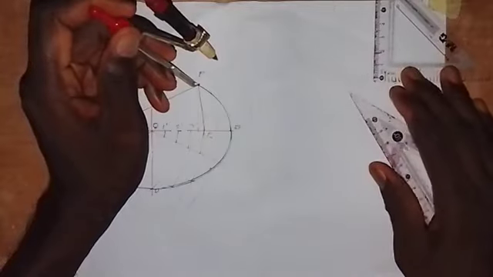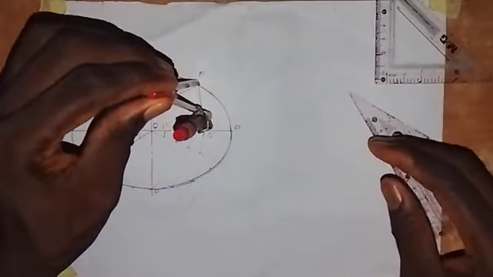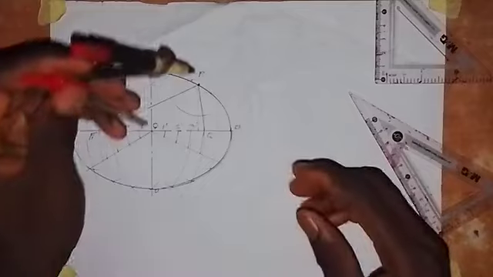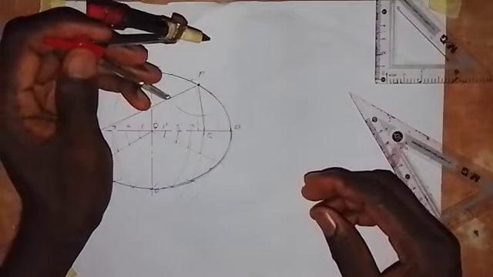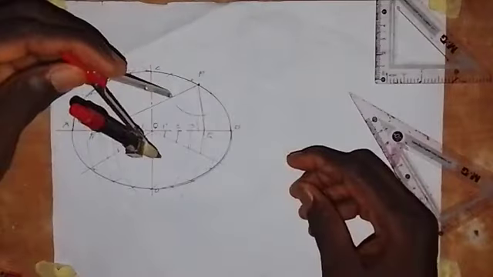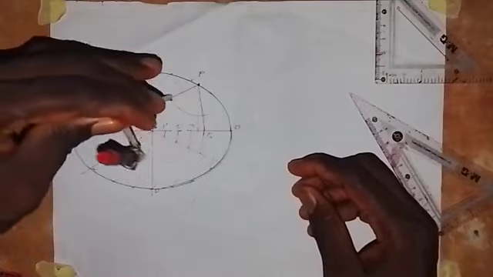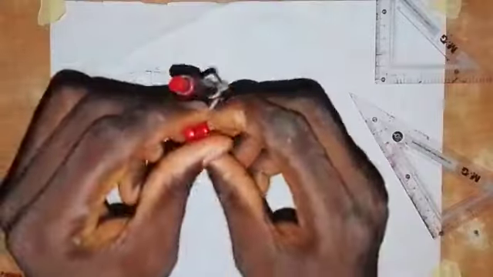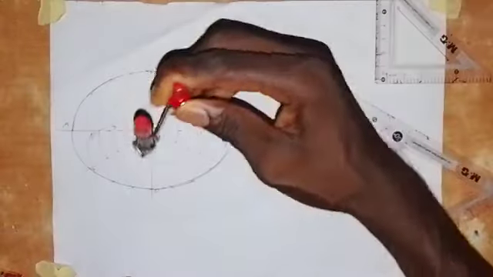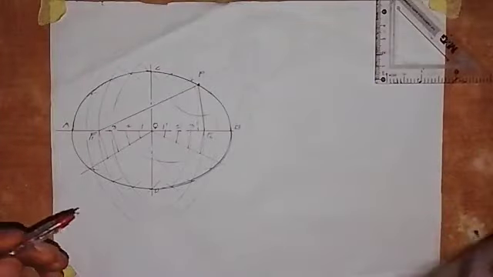We put the pin of the compass here at point P and extend the pencil point to a convenient radius. Draw this arc like this. Then put the pin at the point where the arc touches line PF1, extend to a convenient radius, and draw an arc down here. Put the pin at this point and draw an arc here. So we have this.